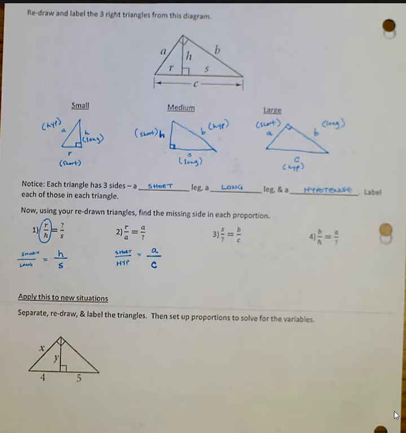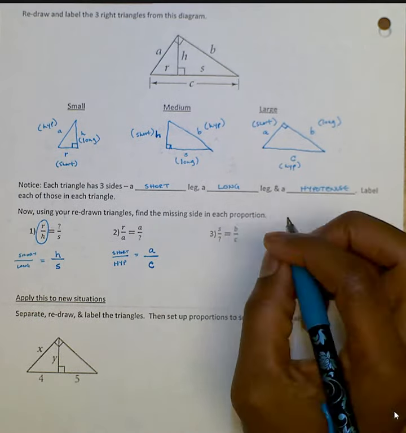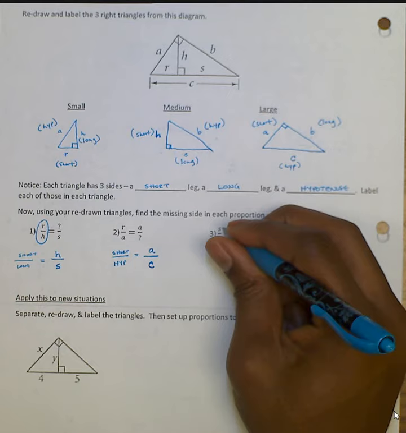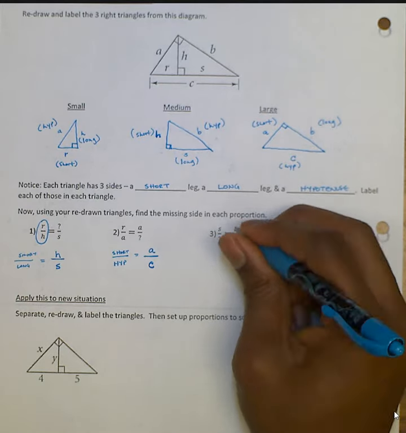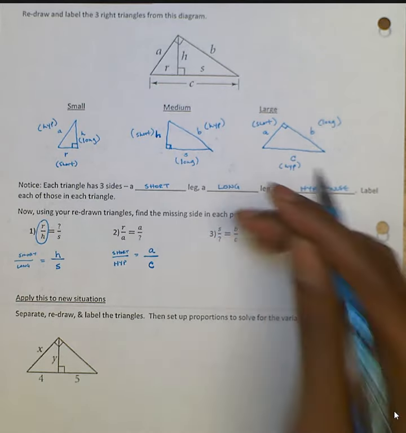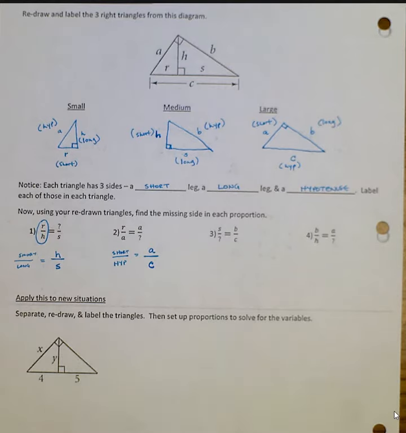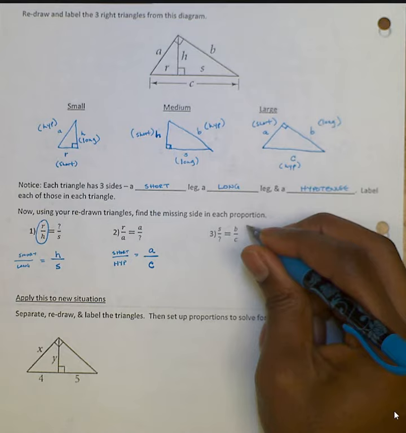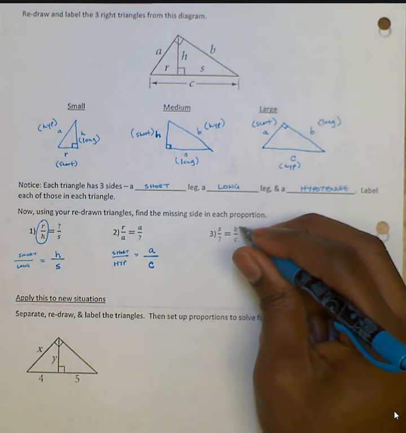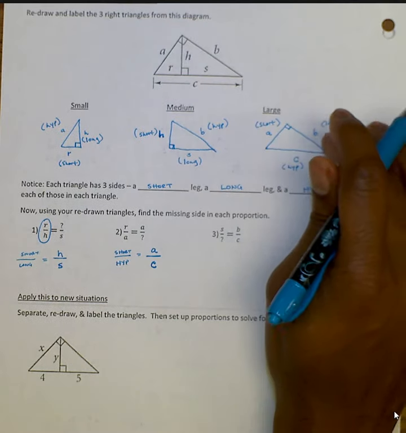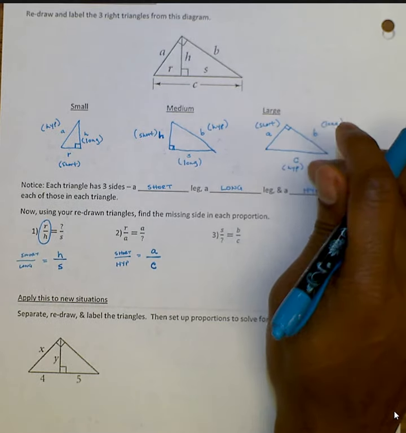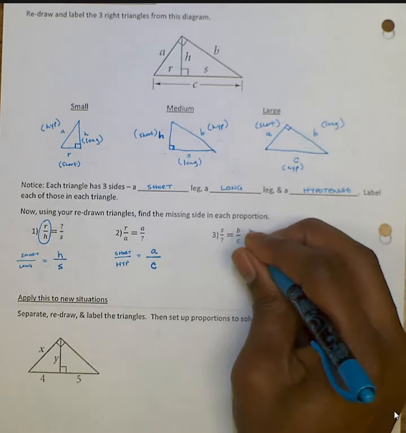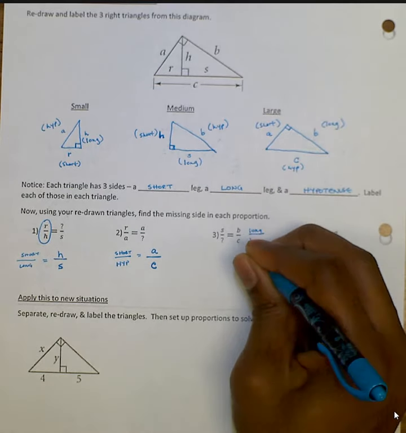Okay. Number 3. We have S over something equals B over C. Here, notice that they switched the sides up and gave us the completed ratio on the right side. We can keep our same thought process though. We need to find out which triangle has B and C. The large triangle has B and C. Notice that B is our long side and C is our hypotenuse.